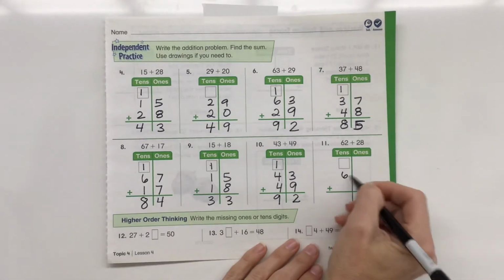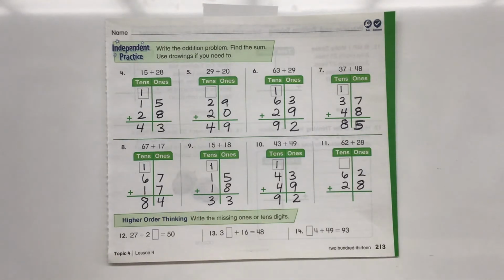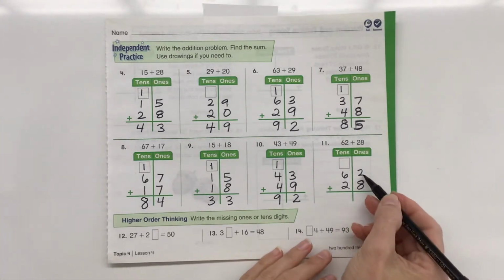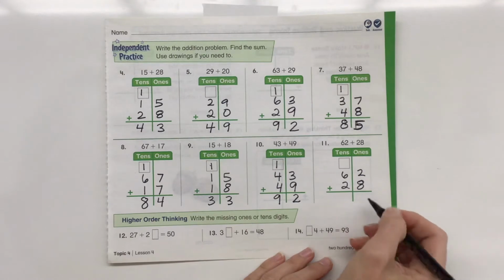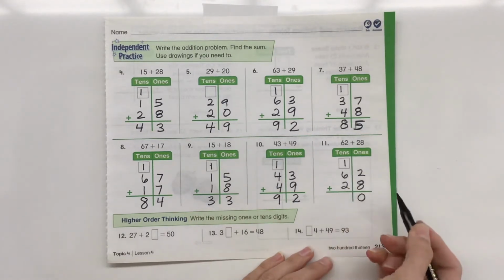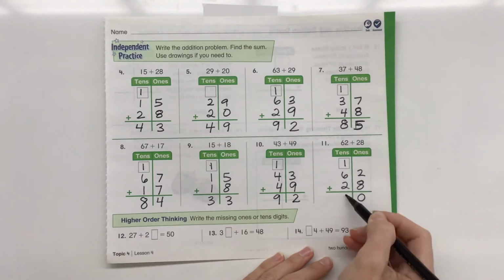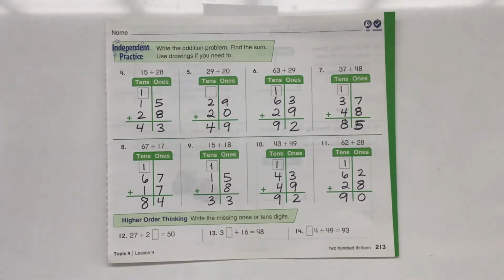And then we have 62 plus 28. Oh my goodness, they're loving having us regroup. Whoa. 2 plus 8 is 10. I can't put 10 here. I can put the 0 in the ones place and the 1 in the tens place. 6 plus 2 is 8, plus 1 more is 9. So we have a sum of 90.